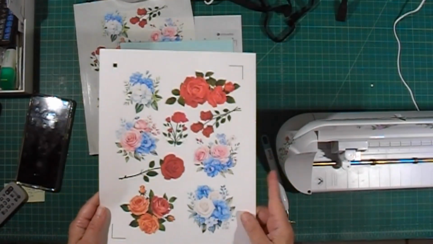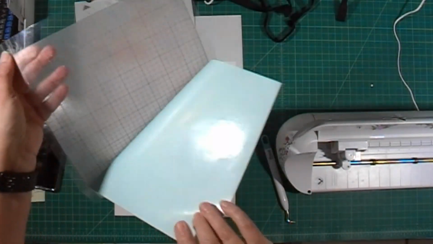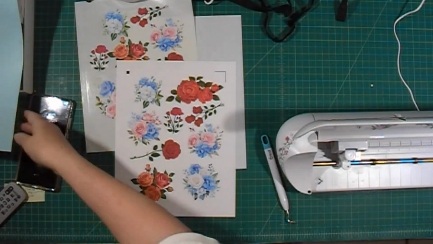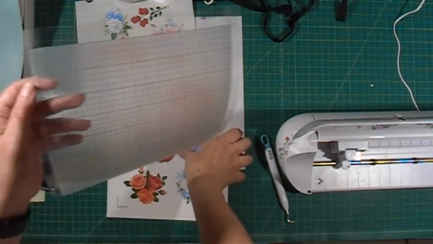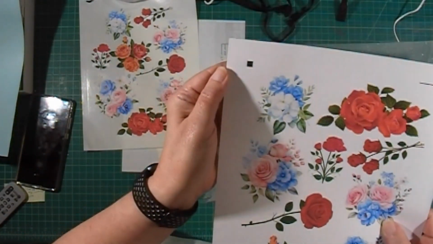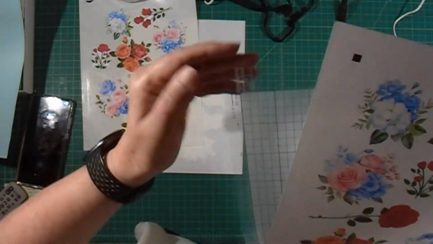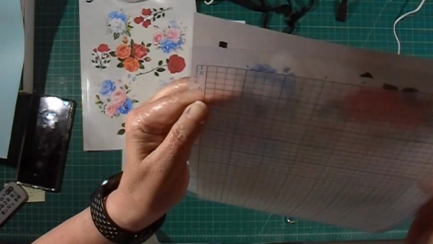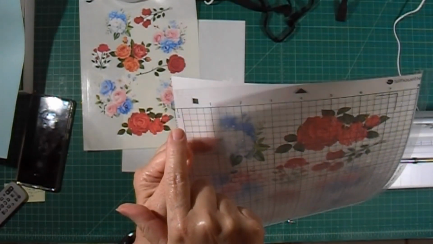Okay, so now I've got my printer sheet. And I'm going to go ahead and remove the protective cover. And when I load it, I am going to line up along the, let me put this behind here so that you can see, the line that says 8.5 by 11.